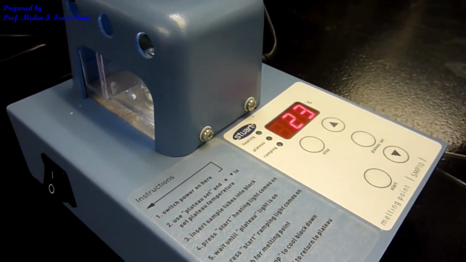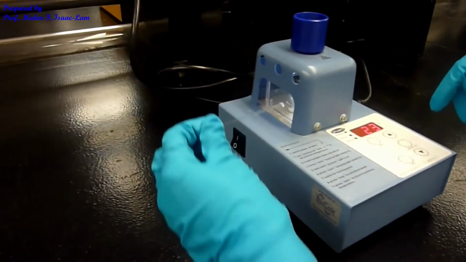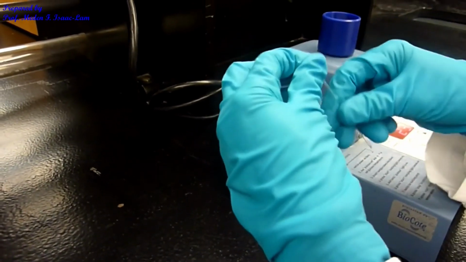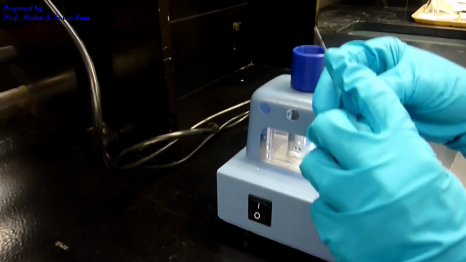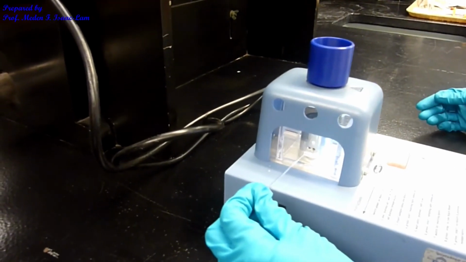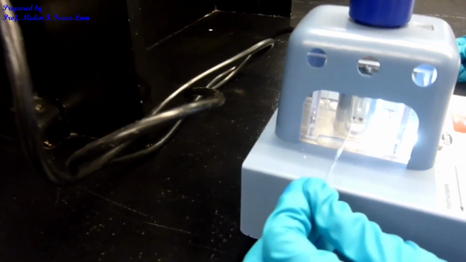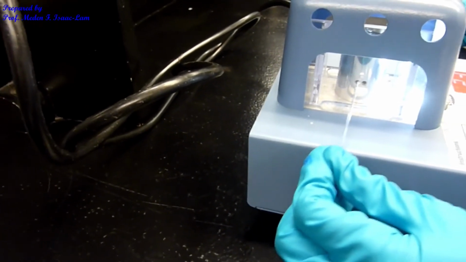So now I'm going to put the sample. There are two slots on the side, and I'm gonna put the one that is the unknown A. Okay, so there's a slot here.